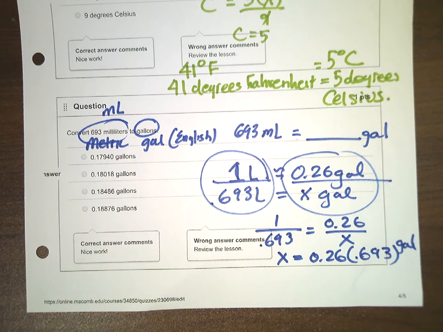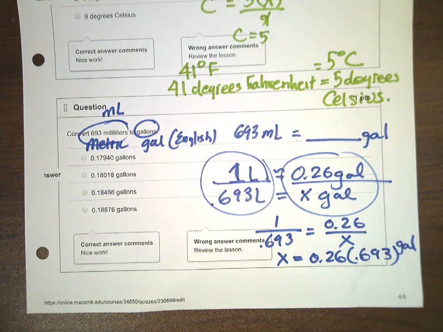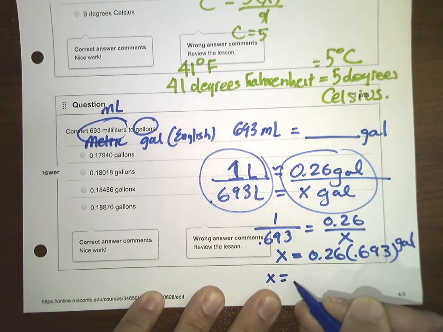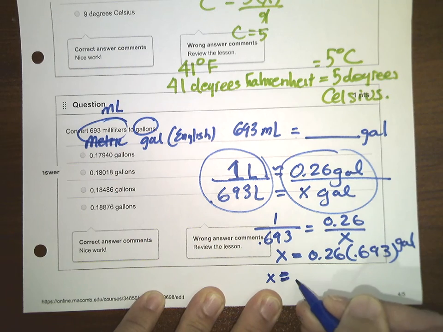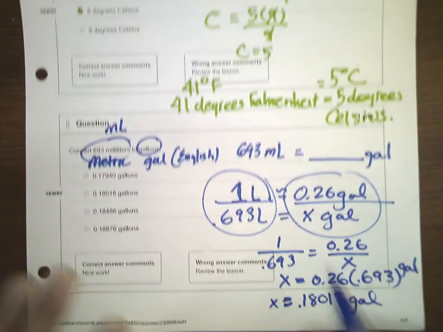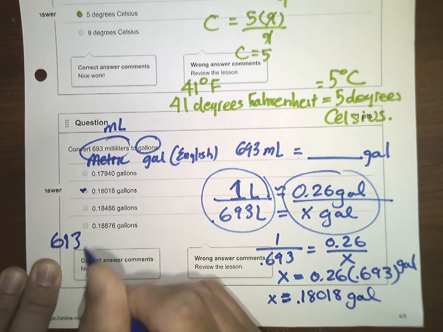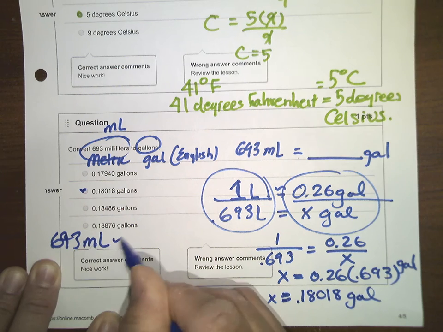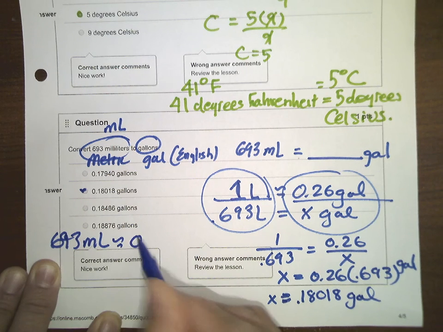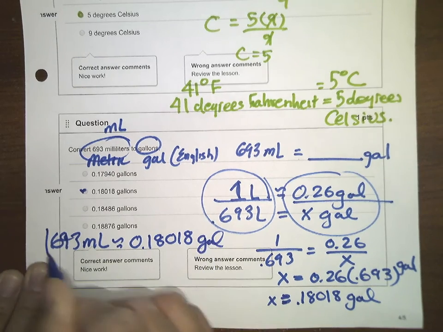So what do I have here? I have 0.26 times 0.693, and X is about 0.18018 gallons. So there you go. That is what I said here, that 693 milliliters was about 0.18018 gallons. What a time to be alive.